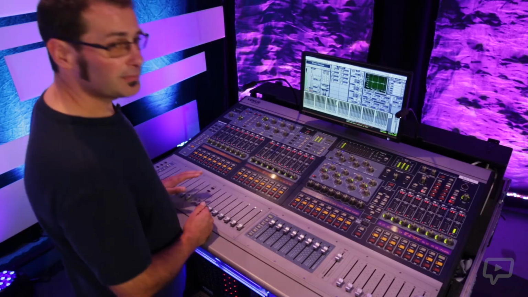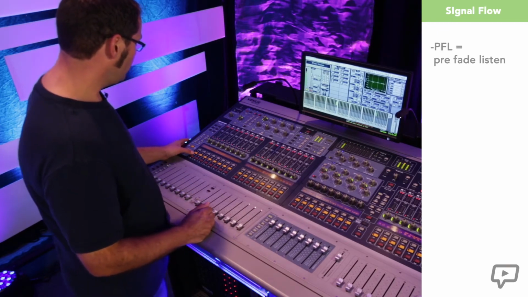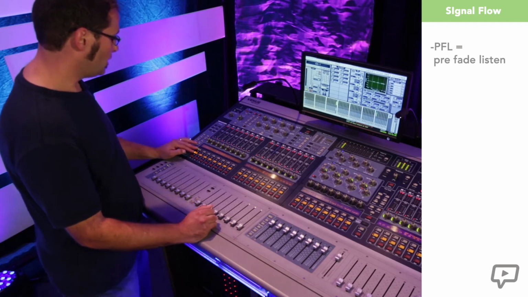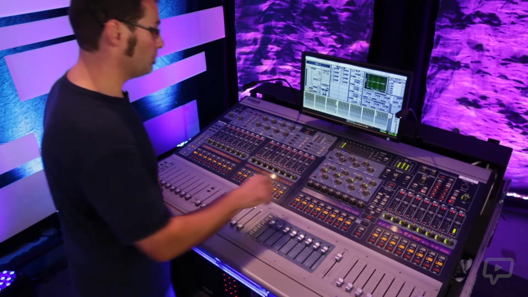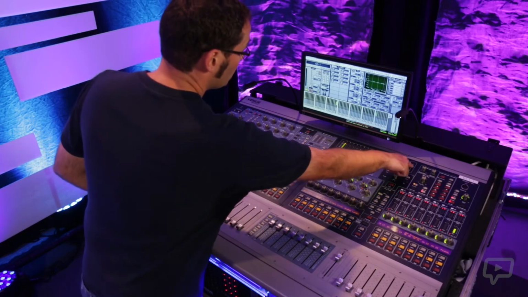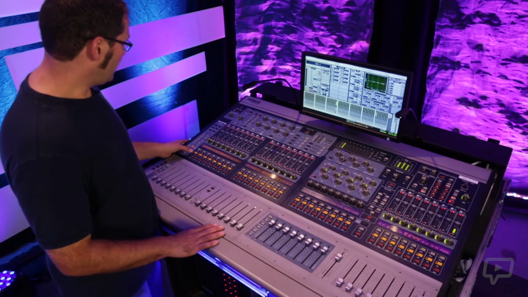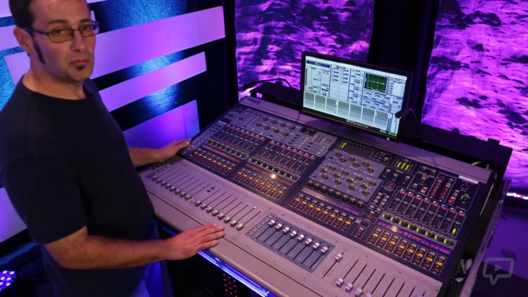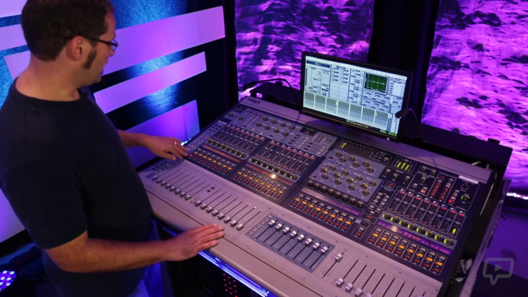From the clip light, we get into the PFL section of the console. PFL stands for pre-fade listen. When this button is engaged, if I had headphones patched into the console, I could hear in the headphones what is happening, and you see that channel on the output main meters. Following the PFL, we have the mute, which simply shuts the signal off. Nothing will pass if that is muted.